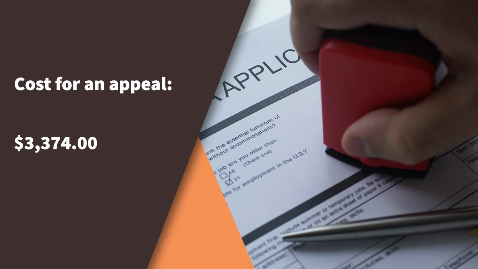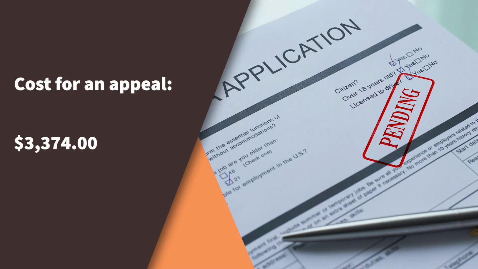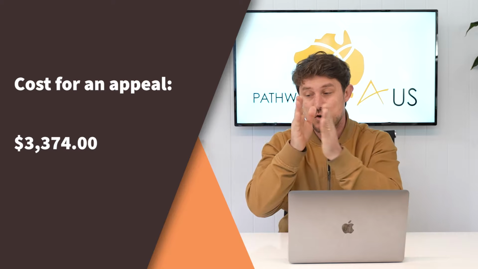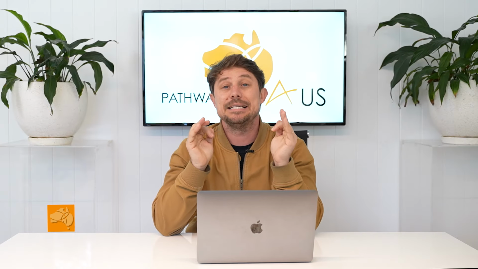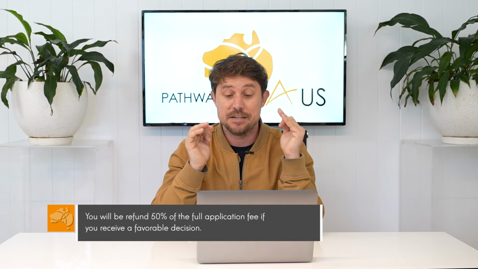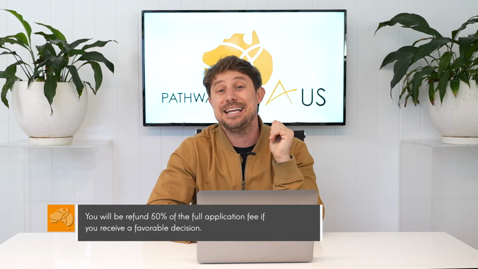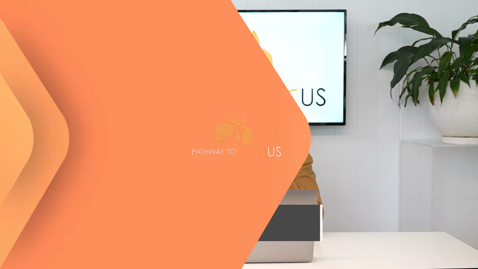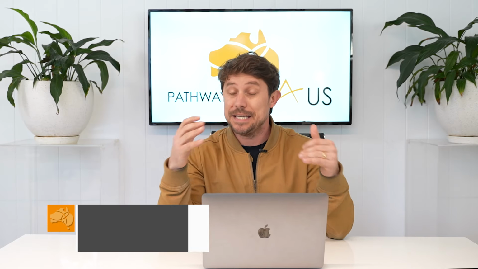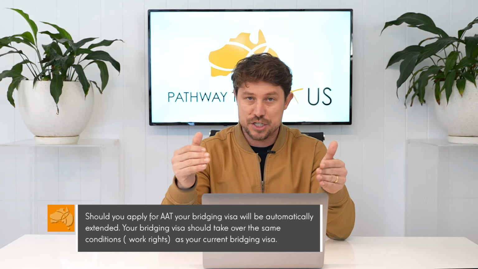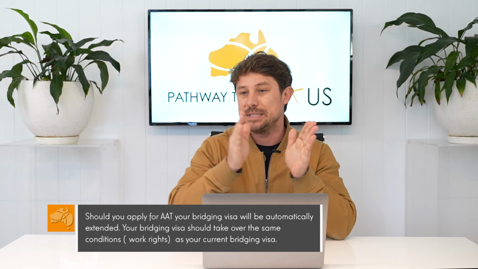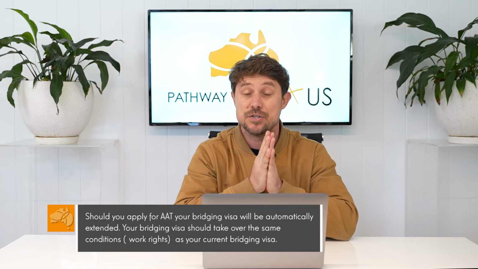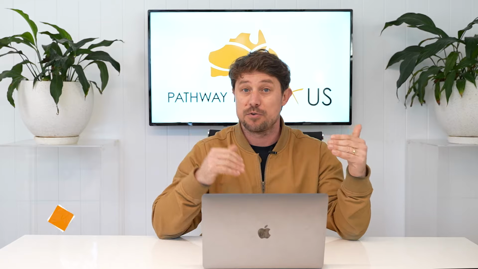So look, an appeal is not free. The cost for an appeal is $3,374. That's due when you lodge the appeal. Please note, you will be refunded 50% of the application fee if the decision is favourable. Should you appeal to the AAT and you're on a bridging visa, that bridging visa will simply be extended. So it'll allow you to have additional time in Australia while the decision is processing.